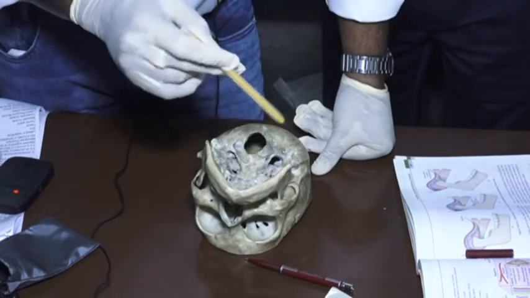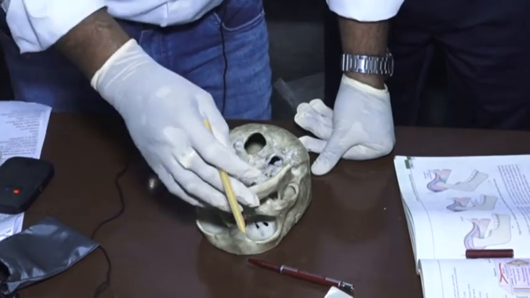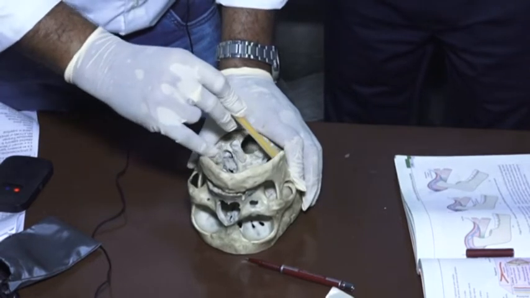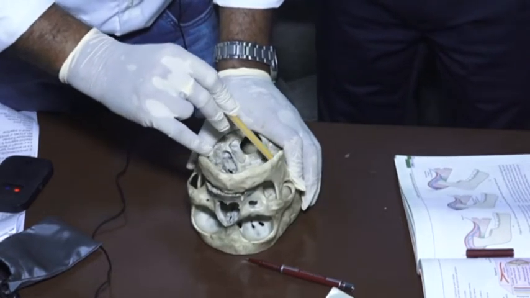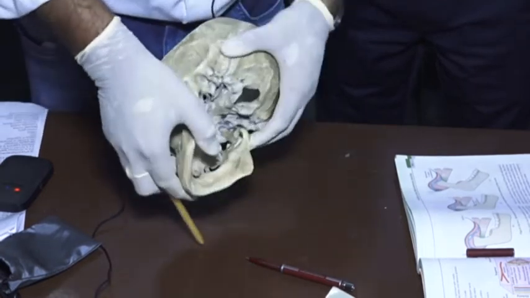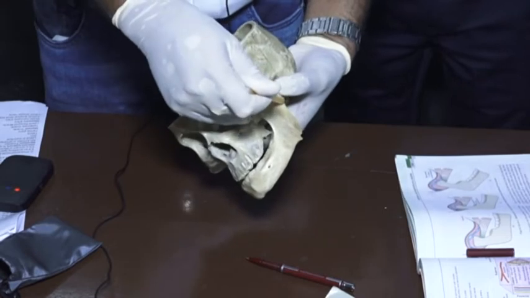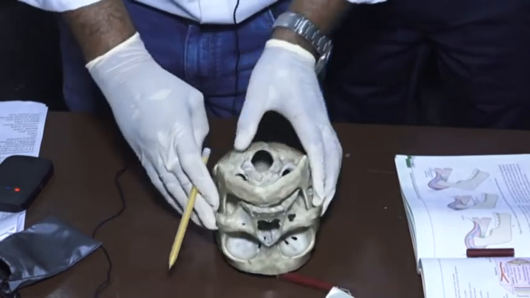And inferior relation. Maxillary artery. Here we have got the maxillary artery. यहाँ इस जगह पर maxillary artery है, तो maxillary artery इस temporomandibular joint के inferior हो गया. ऐसे रखेंगे ना इसको, तो maxillary artery यहाँ इस neck के पास आकर देता है, तो ये superior हो गया, ये inferior हो गया. अब सब क्लियर हो गया, relations.